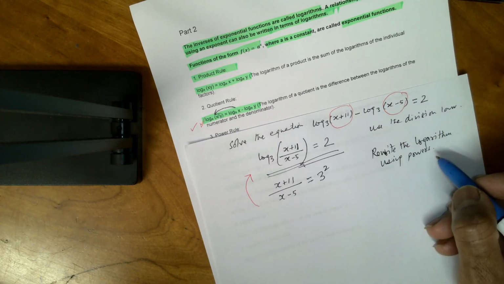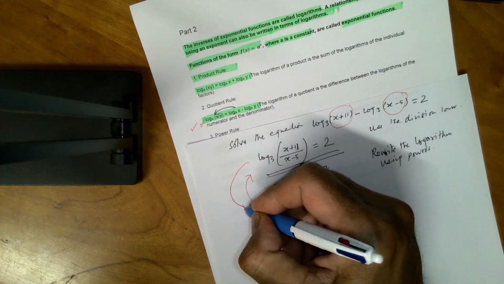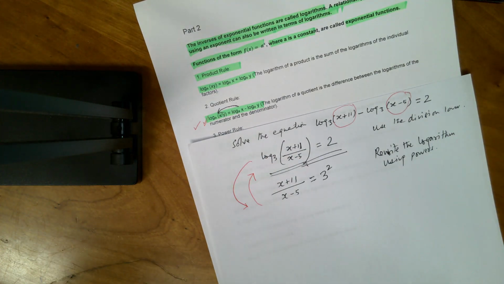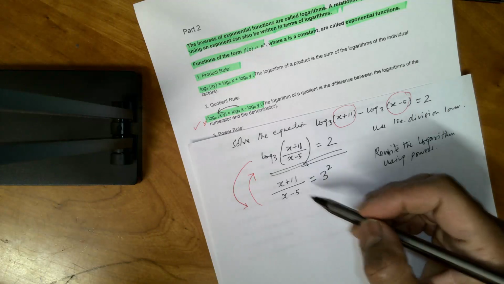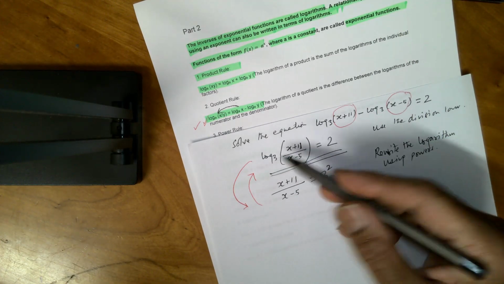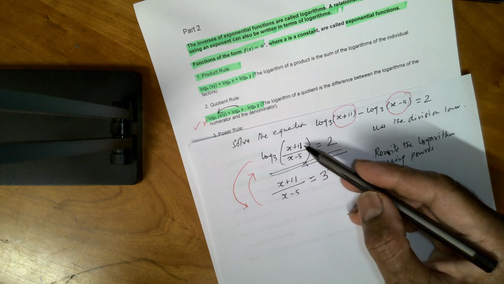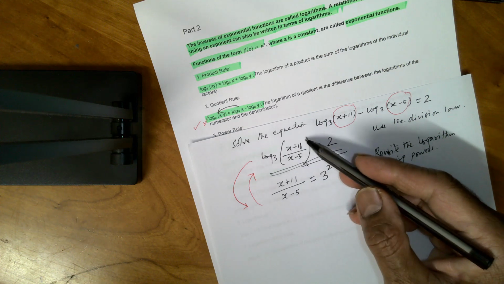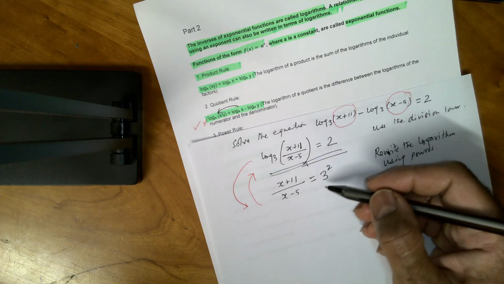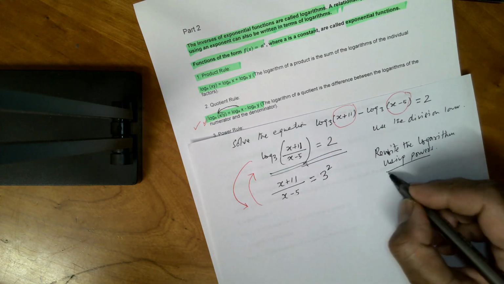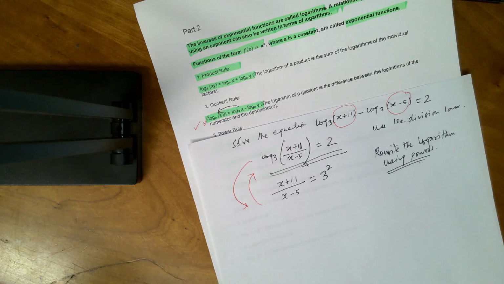Now if you rewrite the logarithm using powers, then you can write like this. Okay, and that's the relationship of your exponents functions and logarithm. Once you know this, if I reverse that, I can write like this. So I can say logarithm of (x plus 11) over (x minus 5), with base 3 is equal to 2, and that can be written by using power. Rewrite the logarithm using powers.